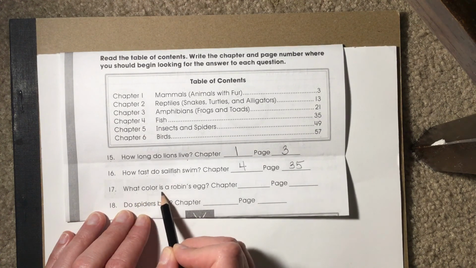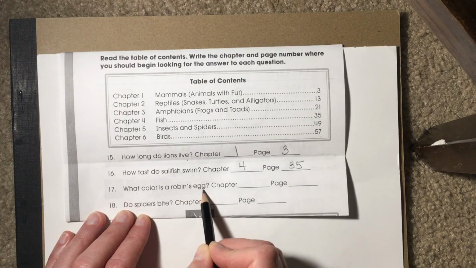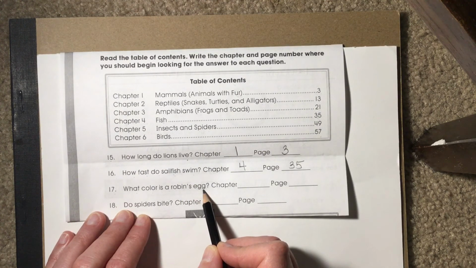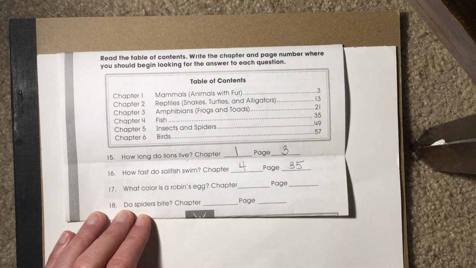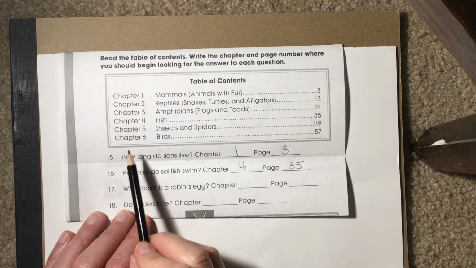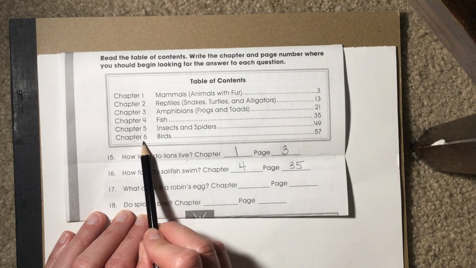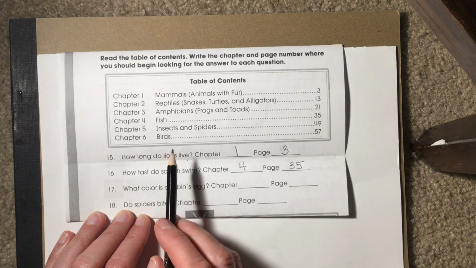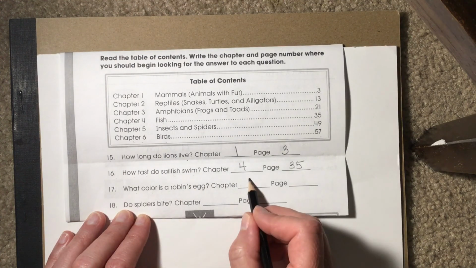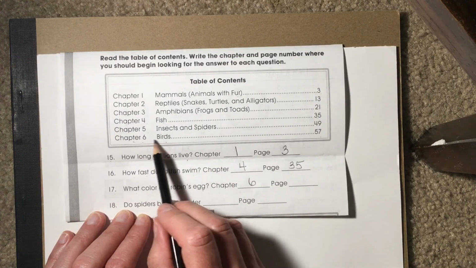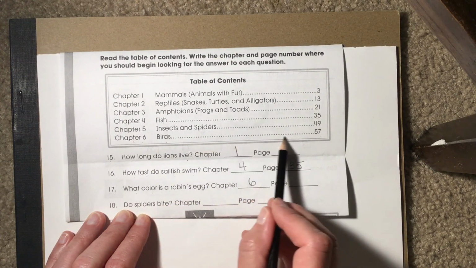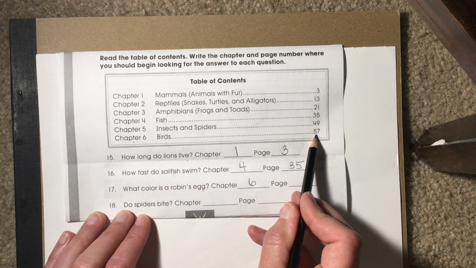Number 17. What color is a robin's egg? A robin's egg. A robin is a bird. What chapter would we look in to find out more about birds? There we go, chapter 6, birds. Great job. So we're going to look at chapter 6, which begins on page 57.